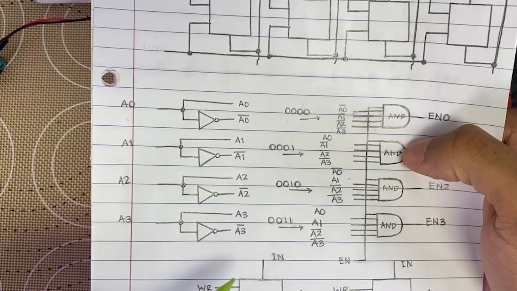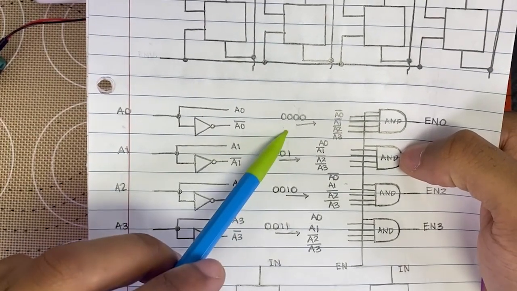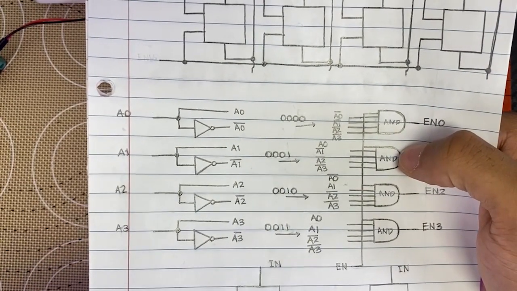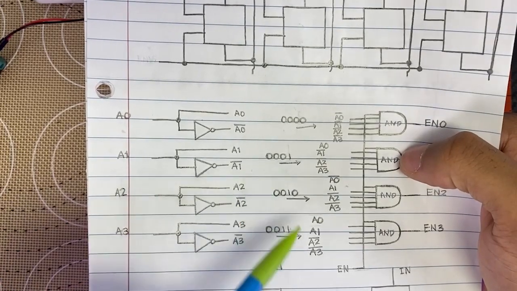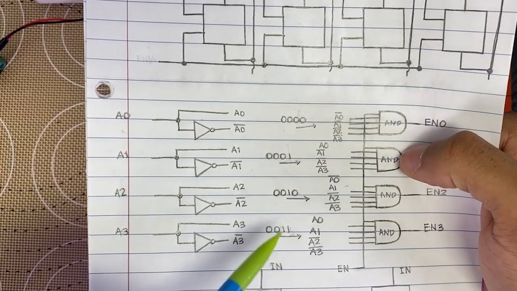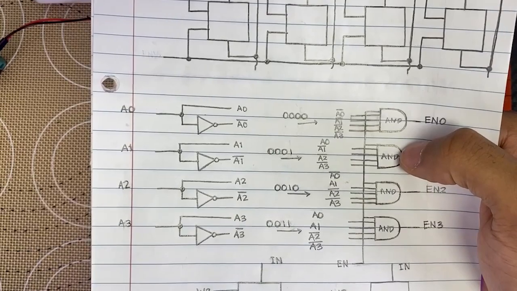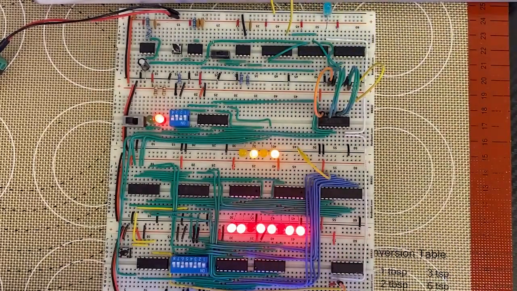All zeros in binary is the decimal number 0. 0001 in binary is the decimal number 1. 0010 is the decimal number 2, and so on. This is how we can determine which separate memory locations we'll be reading from or writing to.